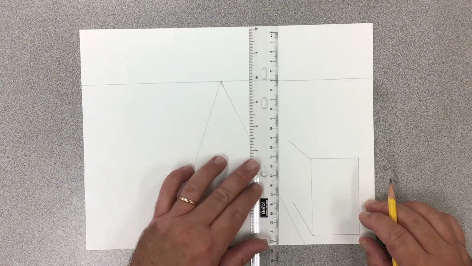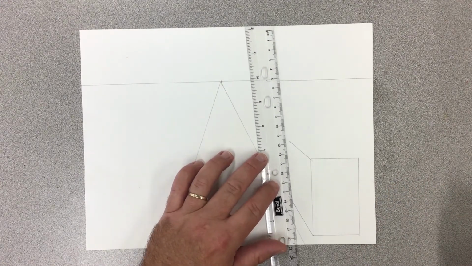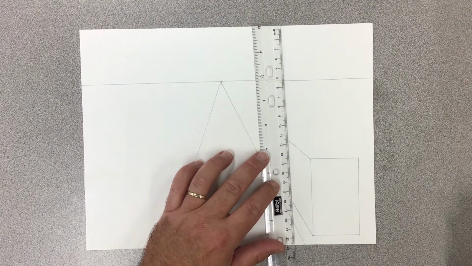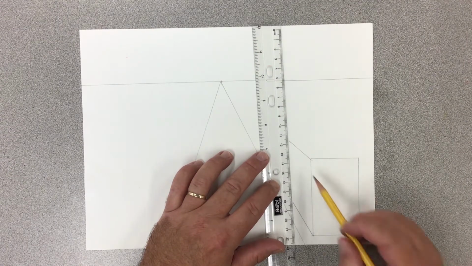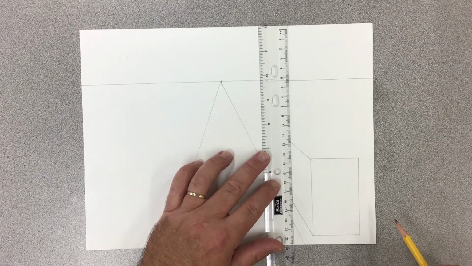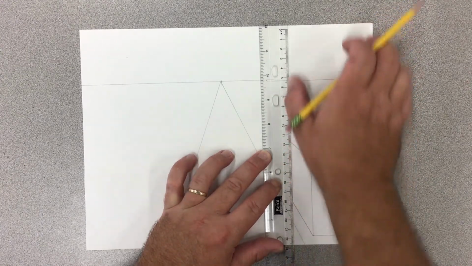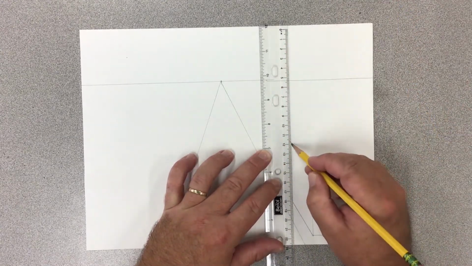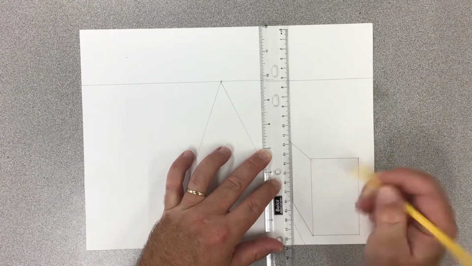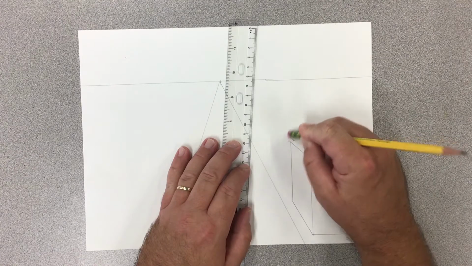To connect these two diagonal lines, I'm going to use a vertical. I don't want to just go to the end of the lines because one of them might be too long or too short. I want to make a nice vertical line. Again, judging the space between my straight edge and the edge of the paper. And if I have any extra line to erase, I can erase that.